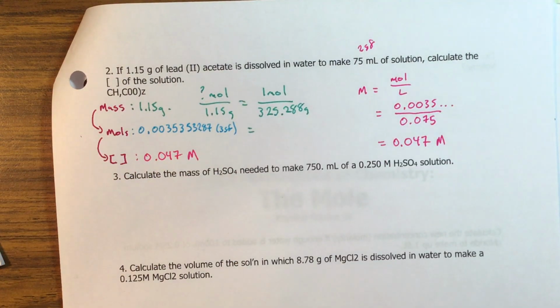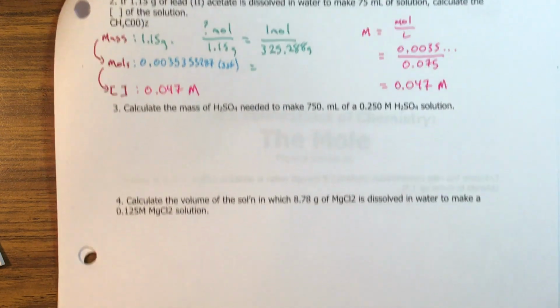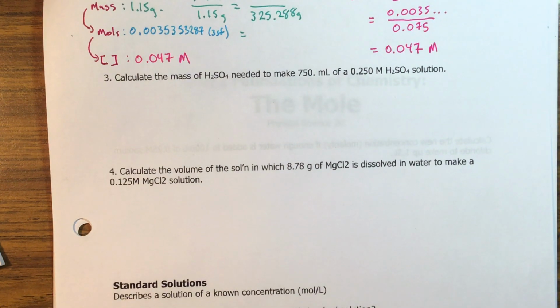That's our concentration. There's our answer. Okay. Number 3. Calculate the mass of H2SO4 needed to make 750 milliliters of 0.250 molar solution of H2SO4.